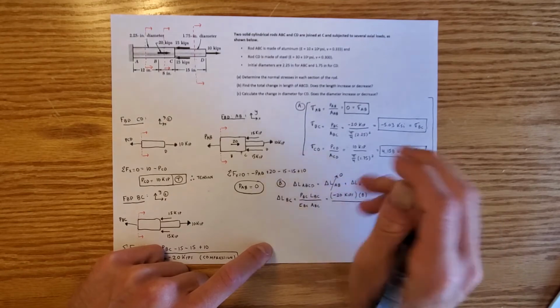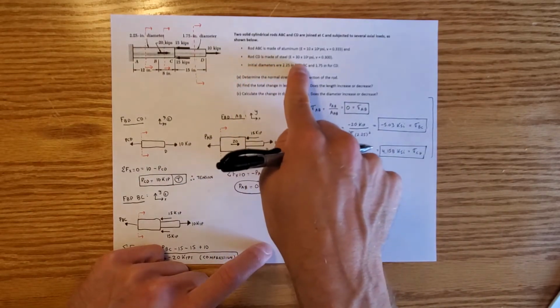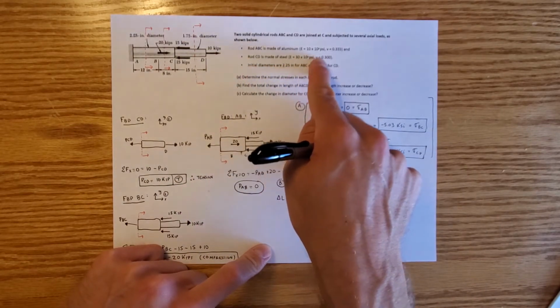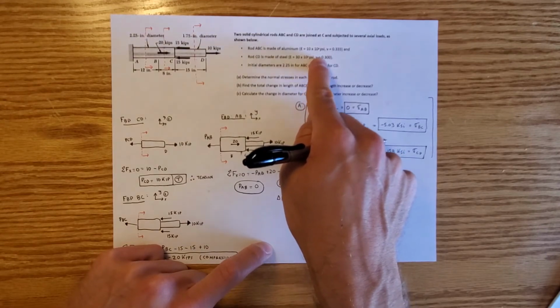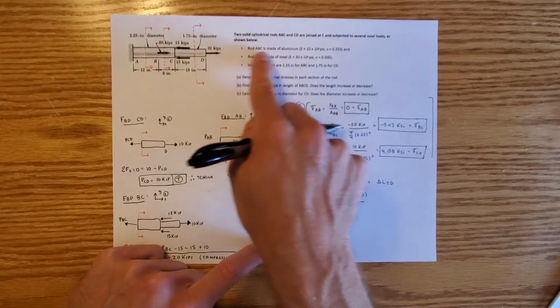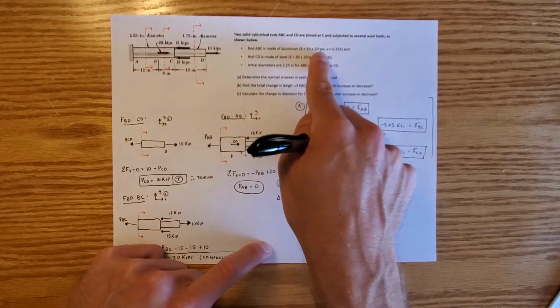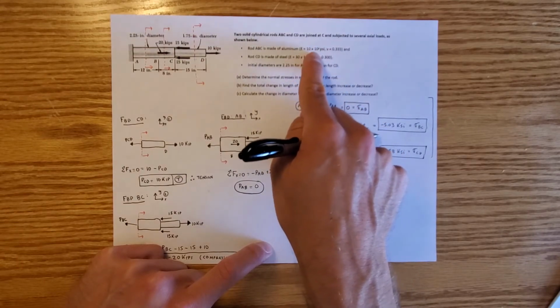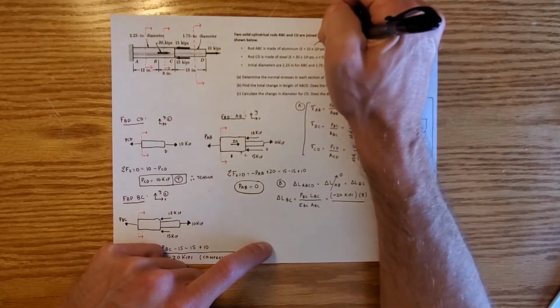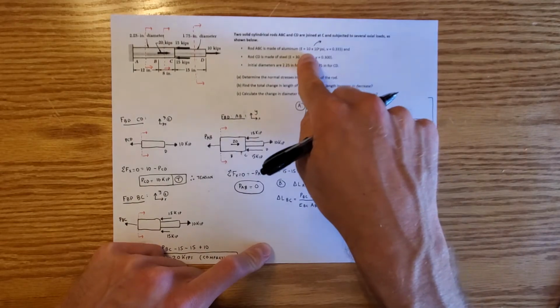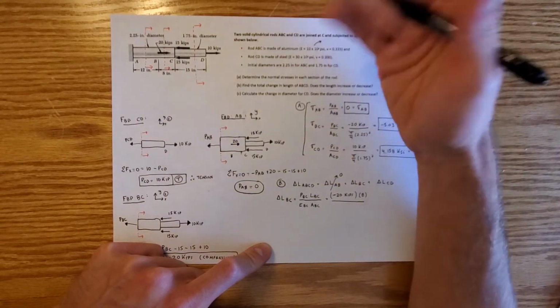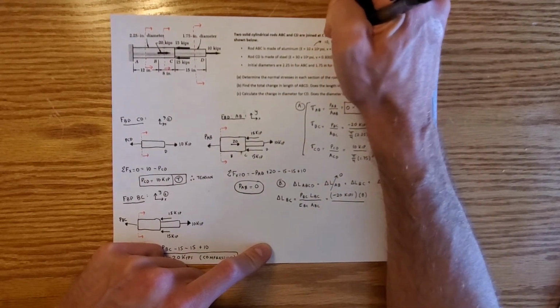We'll divide that by Young's modulus, which we're told is 10 times 10 to the 6th psi for rod BC. But we want to convert this to KSI, since all of our units are kips. So if we have 10 million psi, that means we have 10,000 KSI.